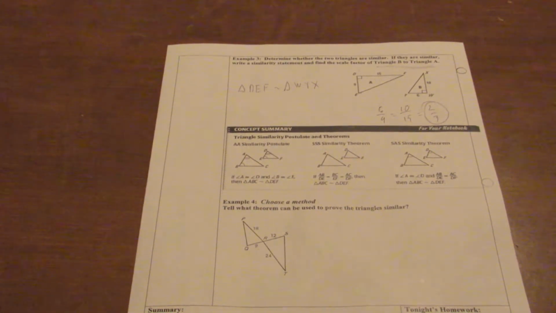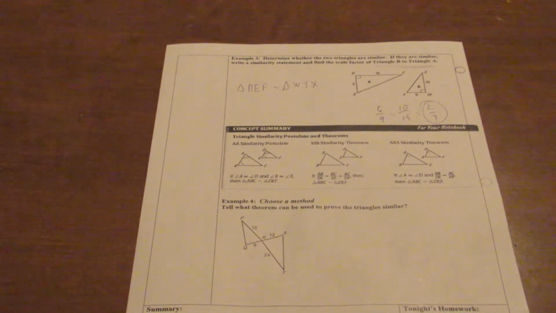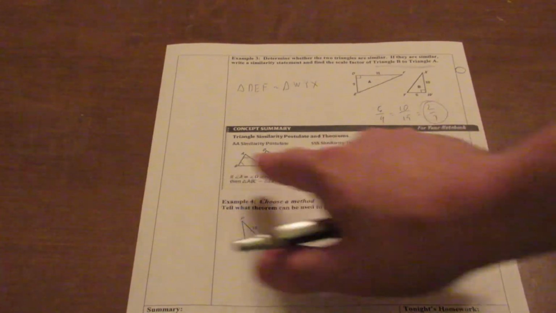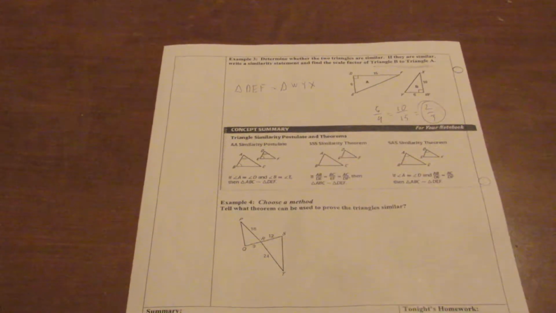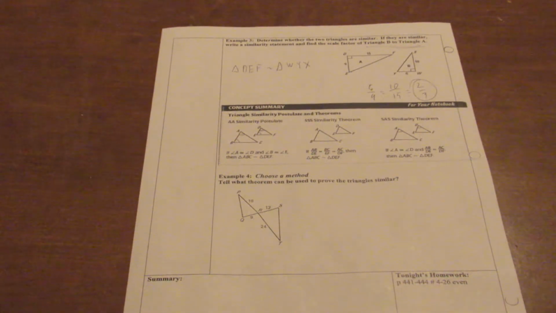Then we have the concept summary. This is taken from our book. So basically we have 3 ways to prove triangles similar: angle, angle, side, side, side, and side, angle, side. So when I'm looking at shapes, I can determine which one I want to use. Example 4 doesn't tell us what to use. It says tell what theorem can be used to prove that the triangles are similar.